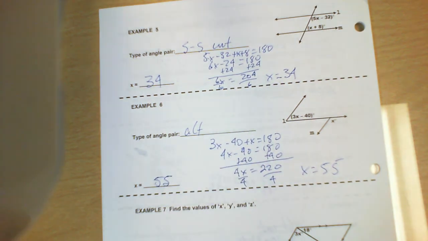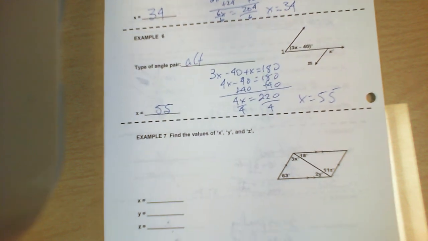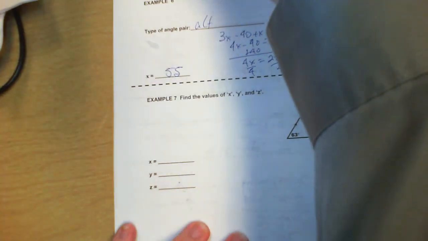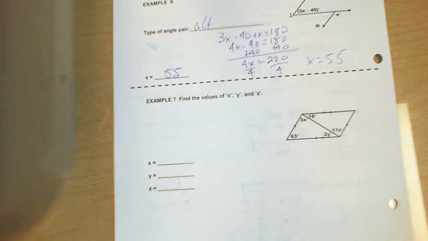And now for the finale. The pièce de résistance. The most exciting problem we're going to do. Okay, so 3x equals 11z. When I look at this problem, I need to find x, y, and z.